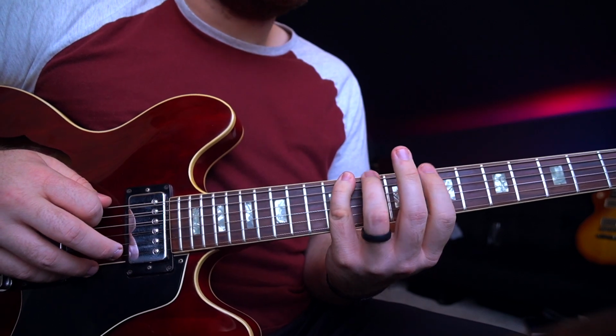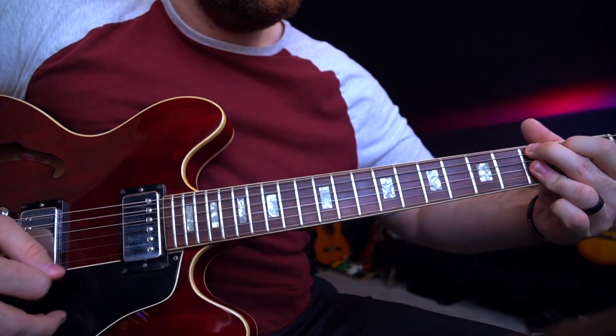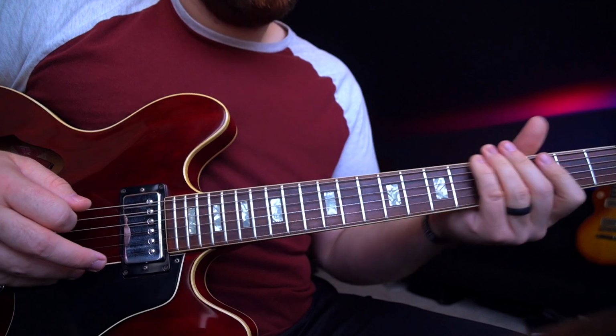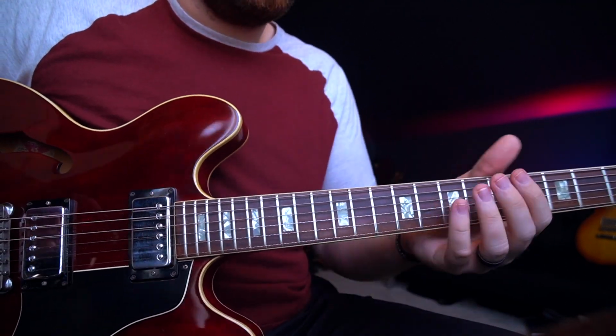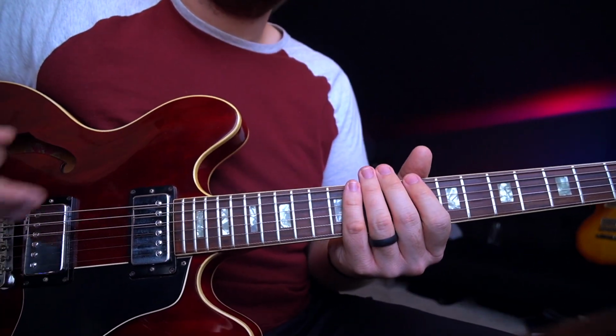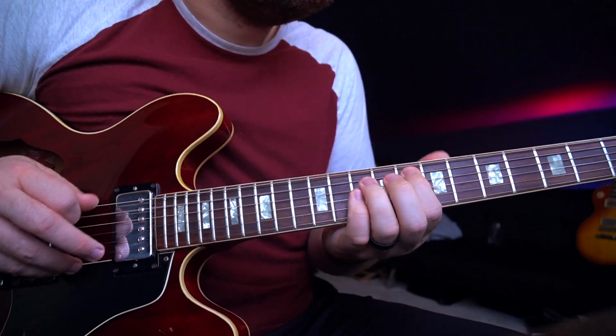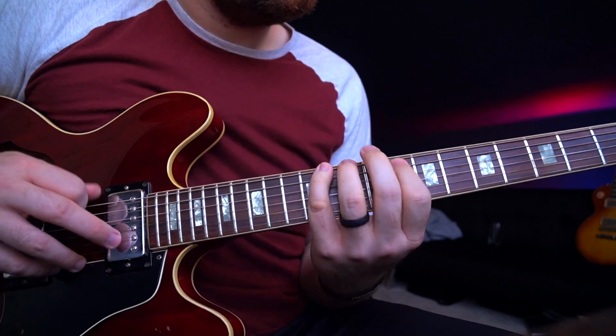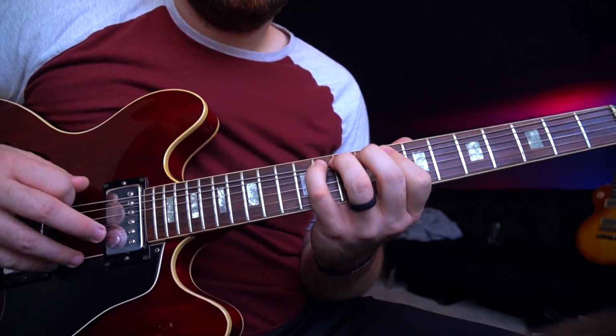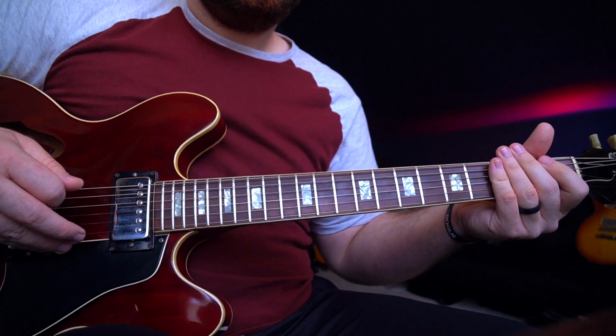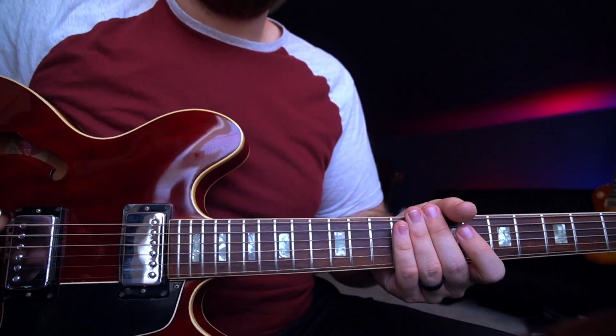It has an E flat instead of an E natural. But it works because we hear that flat 3rd sound and we get the feeling of blues. So that flat 3rd is going to be crucial.